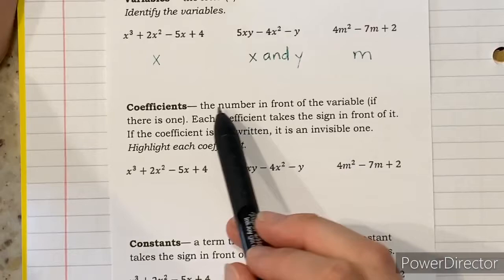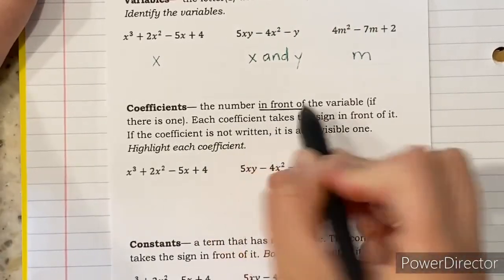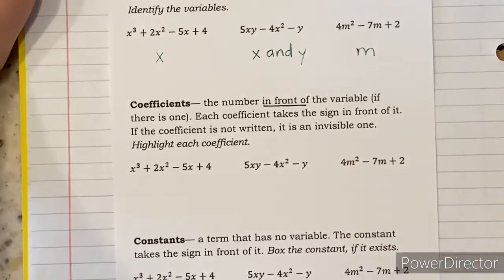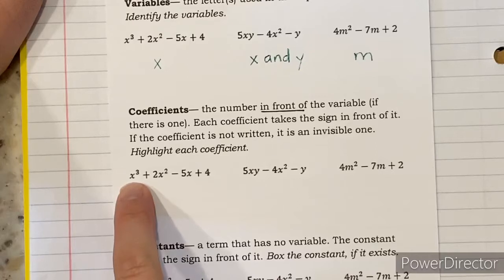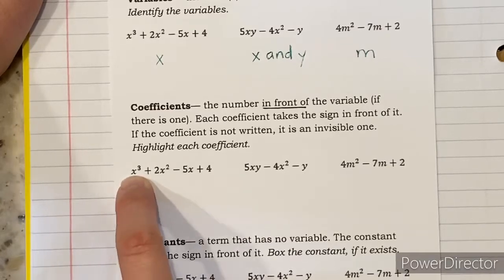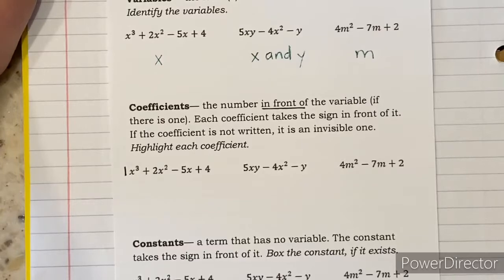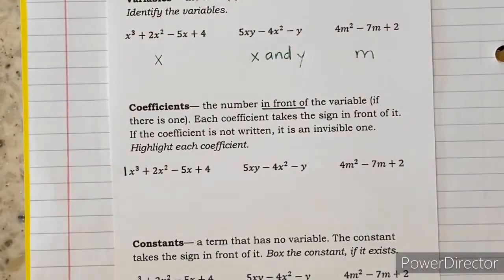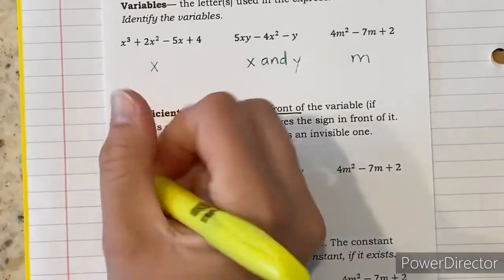So it says a coefficient is the number in front of the variable. So if there's a variable, that means there is a coefficient attached with it. So when we look here, this x cubed, we don't actually see a number in front of that x cubed, but it is an understood 1. Okay? And any number that is in front of a variable, just like it says, the number in front of a variable, that is a coefficient.